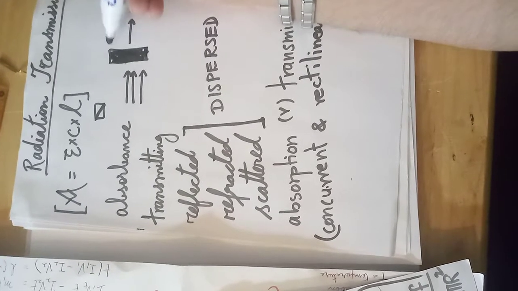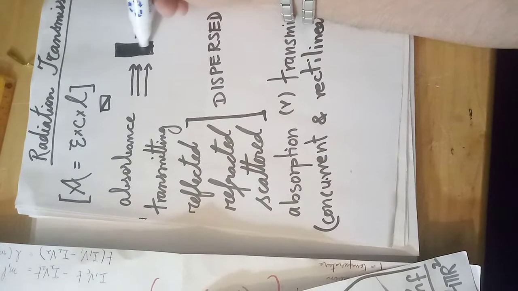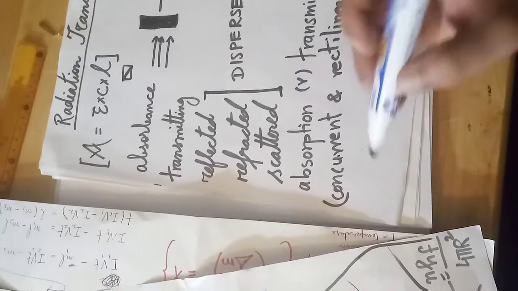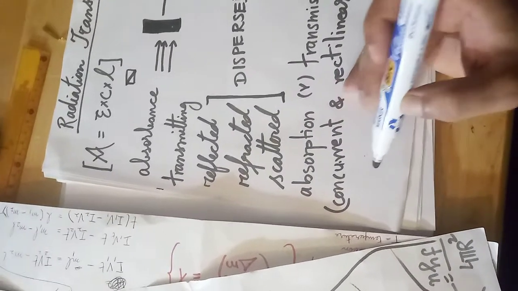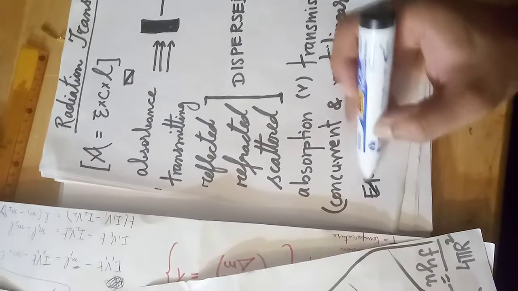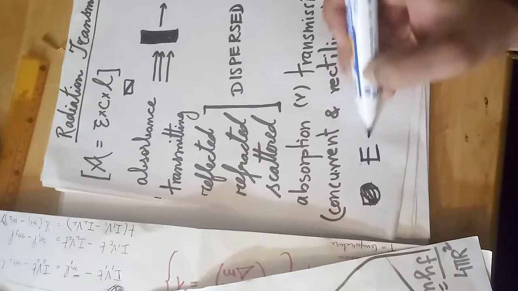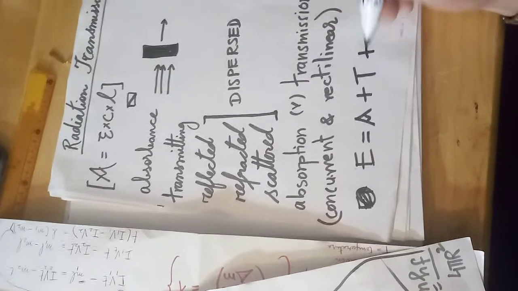So when a medium is placed, whether it be a fluid, i.e. a gas or a liquid, or a solid, when it absorbs, it doesn't absorb efficiently. As a result, some of it is transmitted to the other side, which is known as transmittance, and the rest of it is dispersed. So what I would say is emission is a threefold process. E equals A plus T plus D.